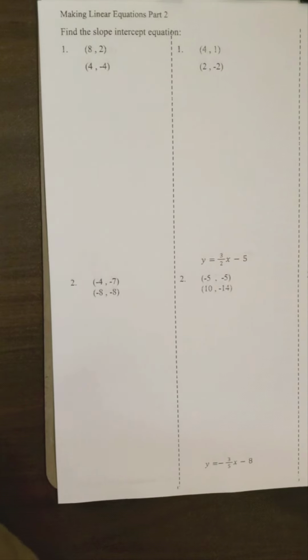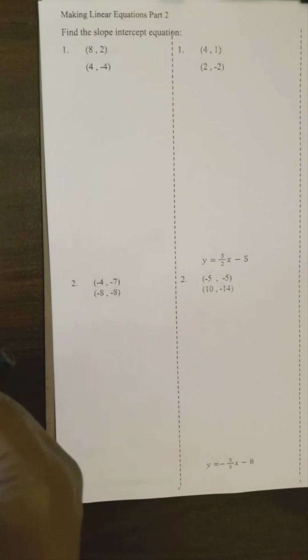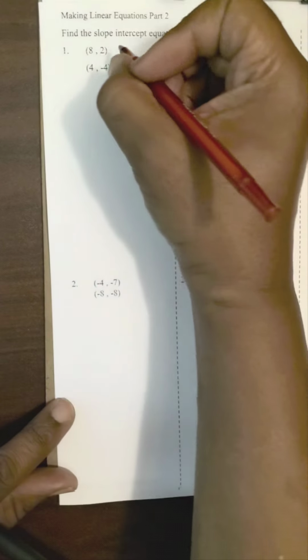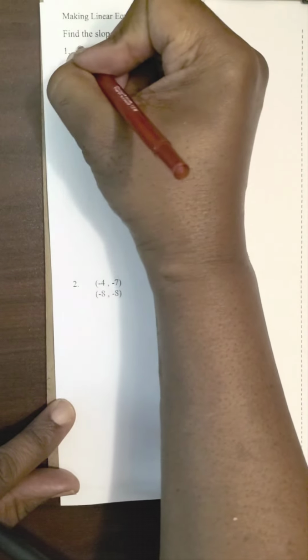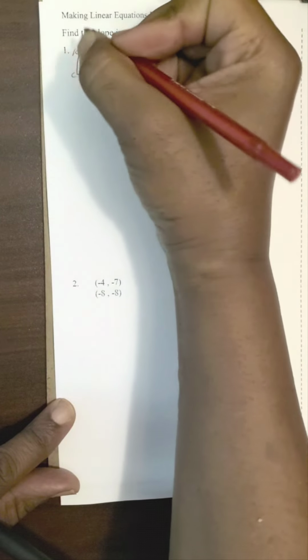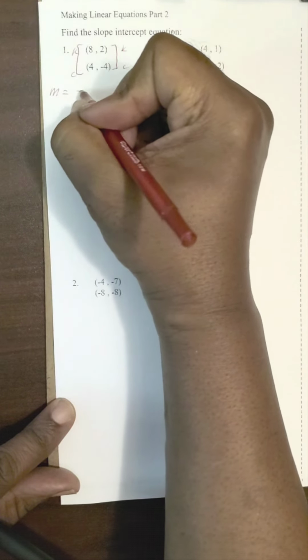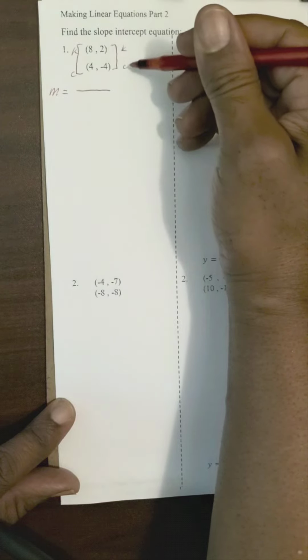Okay, we're going to find the slope-intercept equation. First, we'll find the slope. To find the slope, we're going to do a keep and change. Keep and change and keep and change. So slope is going to equal the keep and change on the right side.